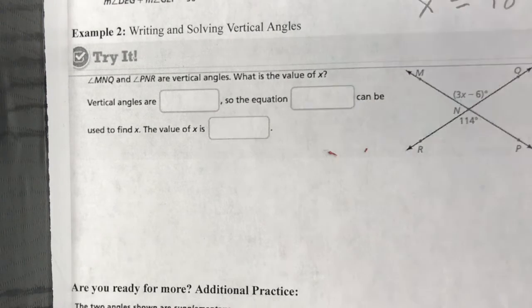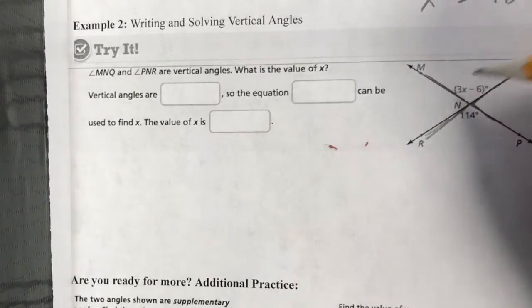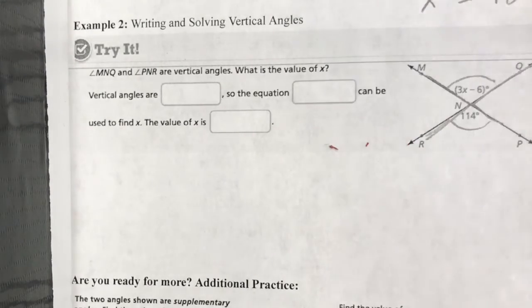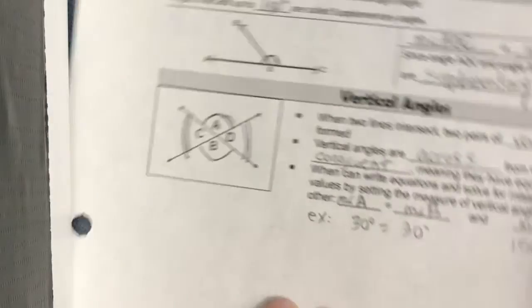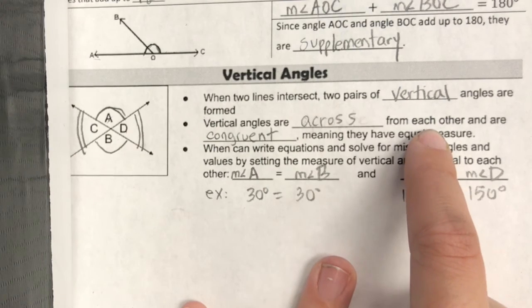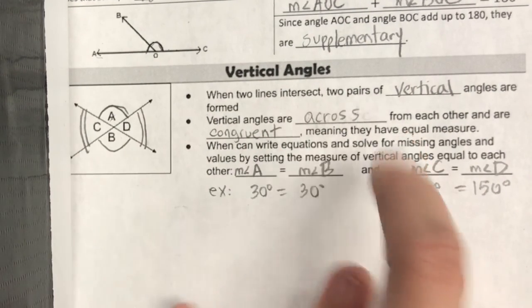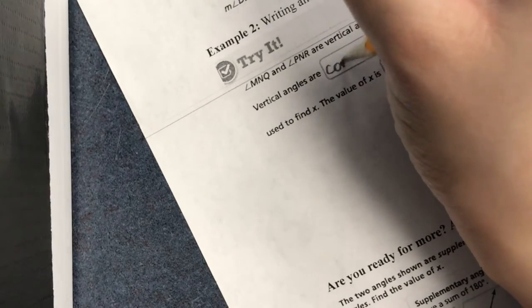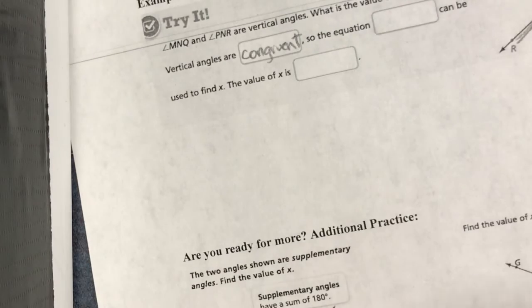Okay, so looking at my picture, this angle plus this angle says vertical angles are blank. Well, what could they be talking about? Vertical angles are across from each other, maybe that's what they're saying, and are congruent, meaning they have equal measure. I think that's what the book wants. They're congruent, so they have equal measure. So the equation can be written to find x.